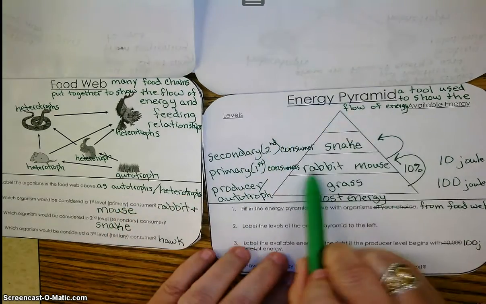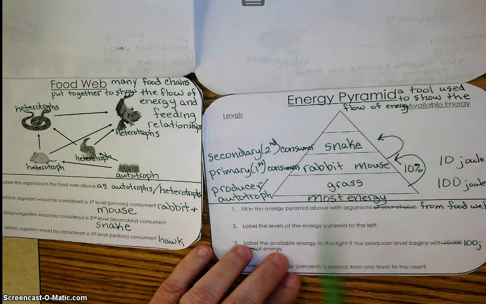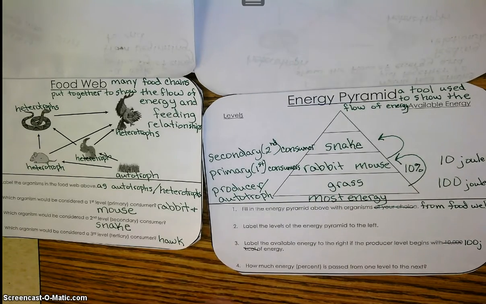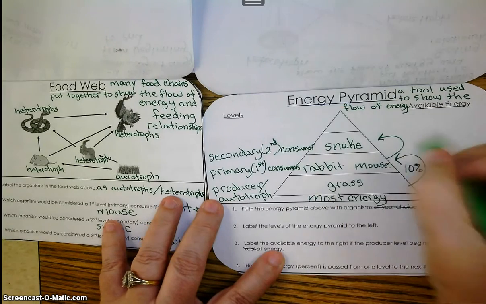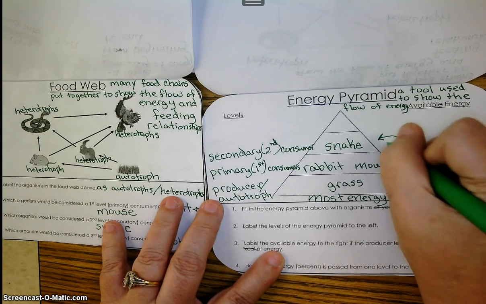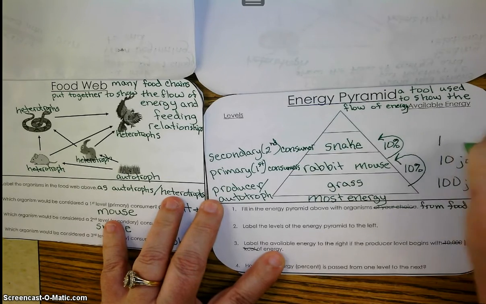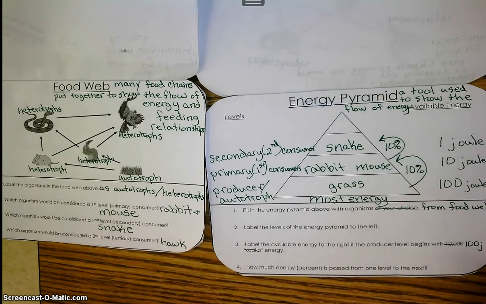Now, this first consumer, these are herbivores. This second one is either a carnivore or an omnivore. And then finally, the amount of energy that goes from this level to the next is only 10%. So 10% of 10 is only 1 joule of energy that the snake gets.